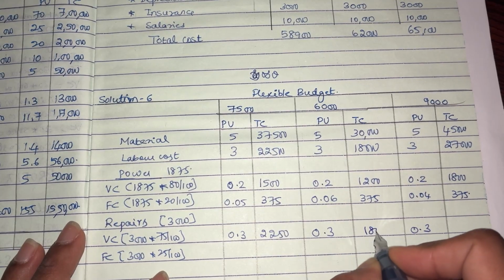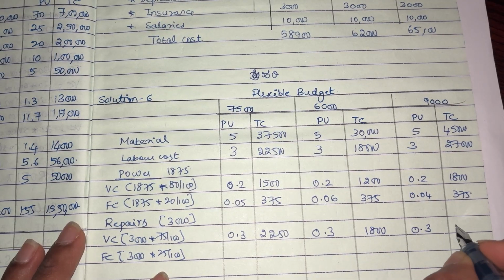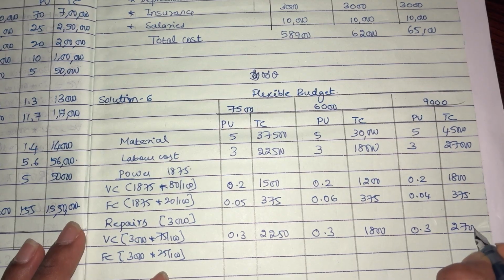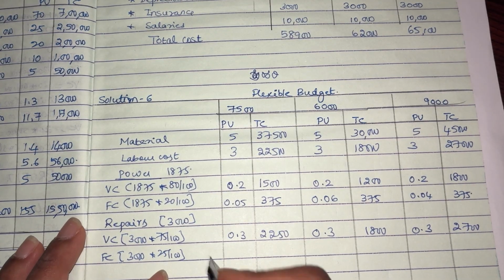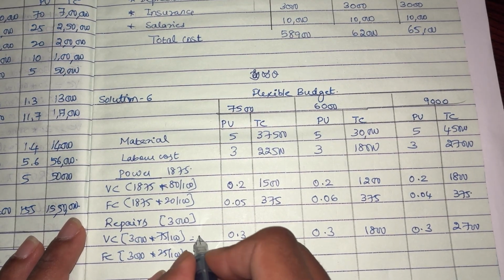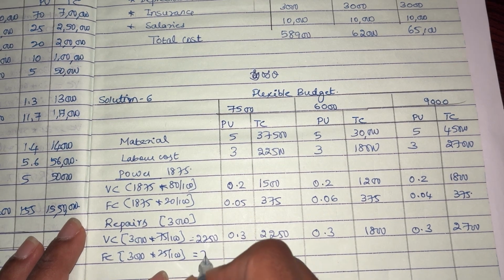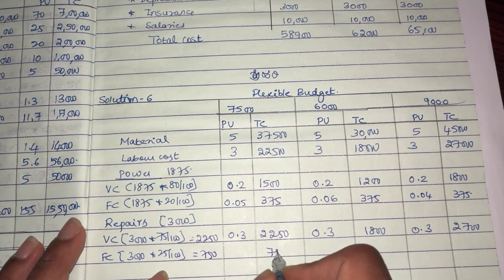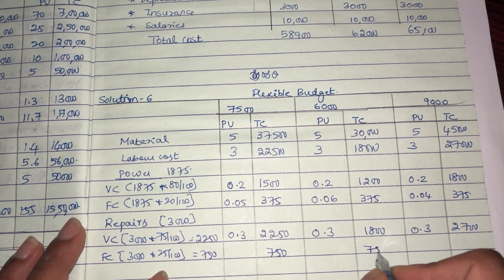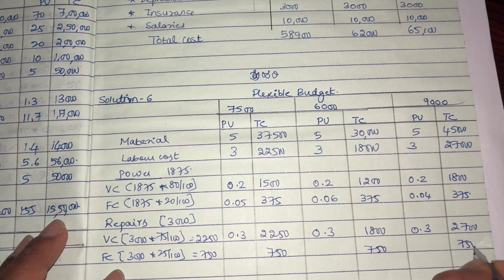So this will come up to 1,800 and this will come up to 2,700. Now this is 2,250. Now 3,000 into 25%, so this comes up to 750 rupees. Now total cost will remain constant in the case of fixed cost, 750 rupees.